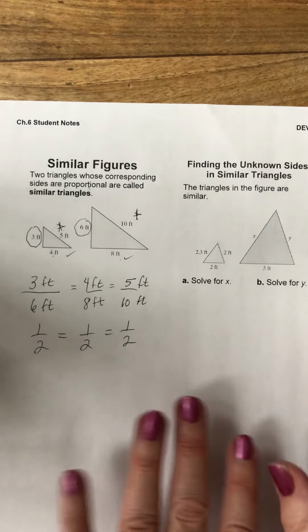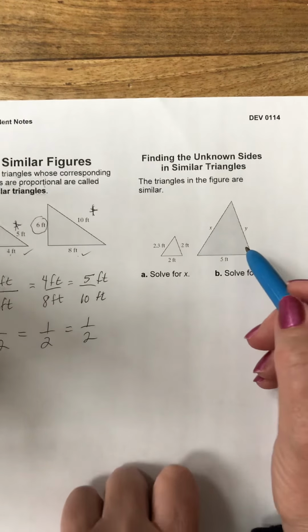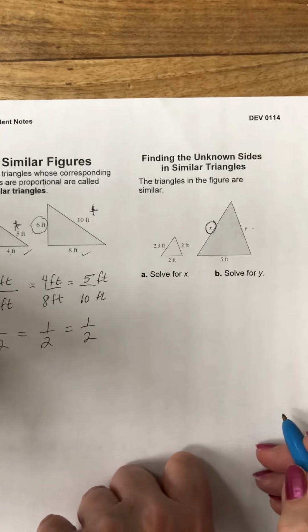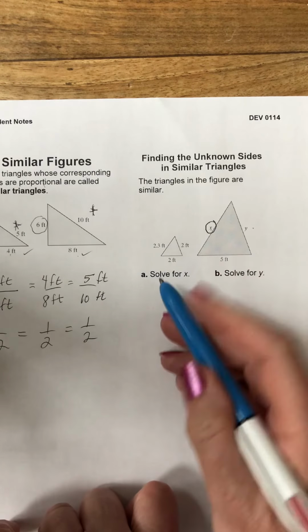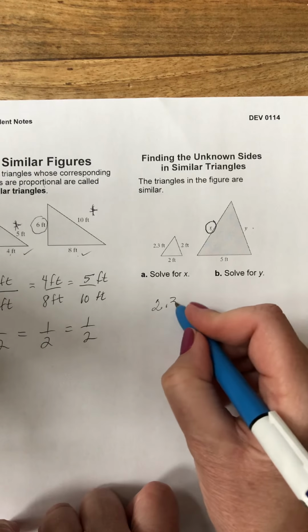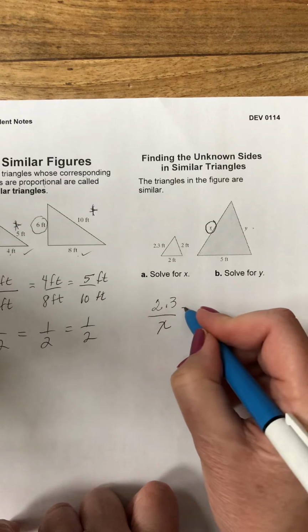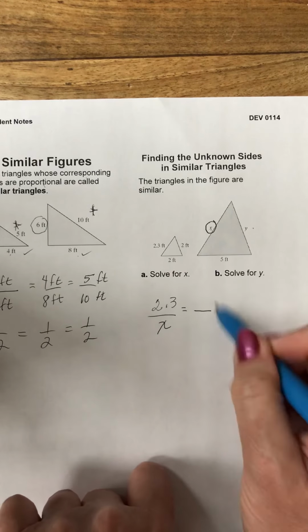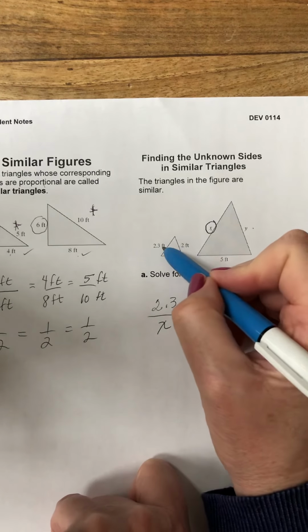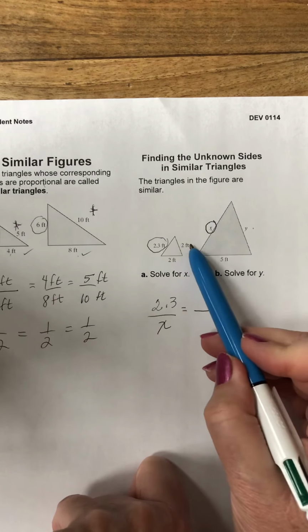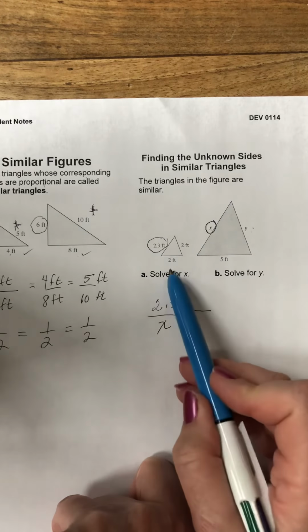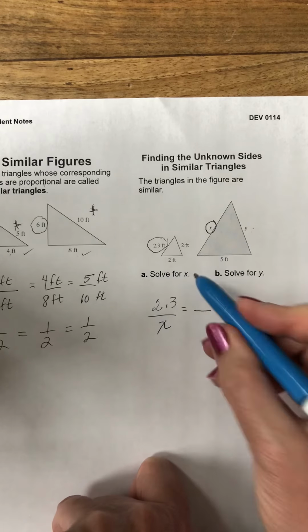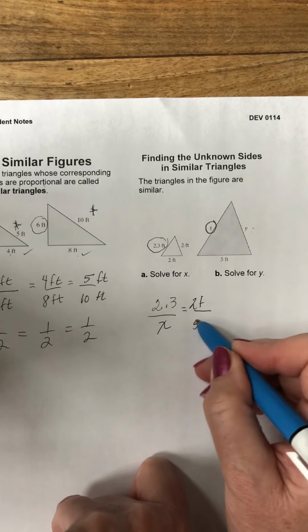So we're going to use this idea of similar triangles to find the missing sides, x and then y. So starting with x, the side that corresponds with x is this 2.3. So 2.3 corresponds to x. Now I need another ratio to be able to solve this proportion, and I don't want to pick this side 2, because then I would have 2 unknown quantities. So I'm going to use this ratio, 2 feet to 5 feet.